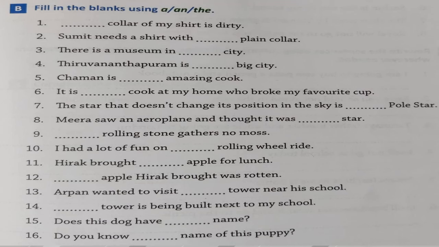Next exercise B. Fill in the blanks using a and the. Number 1. Dash collar of my shirt is dirty. The collar. Number 2. Sumit needs a shirt with a plain collar. Number 3. There is a museum in the city. Number 4.